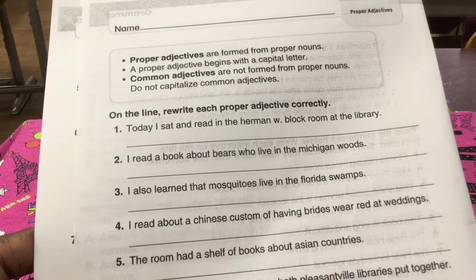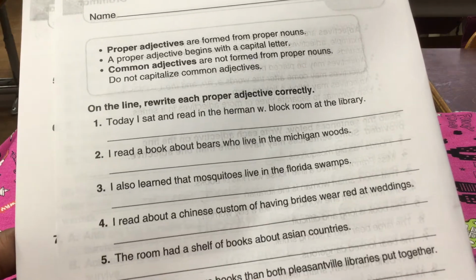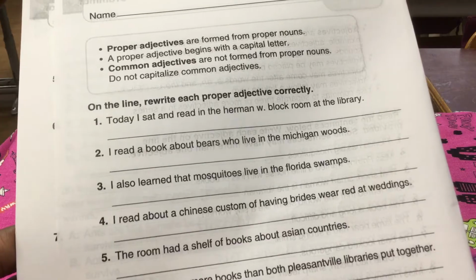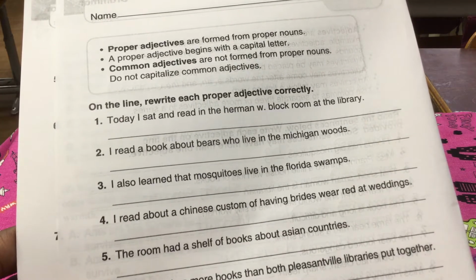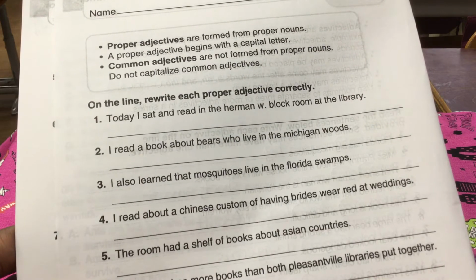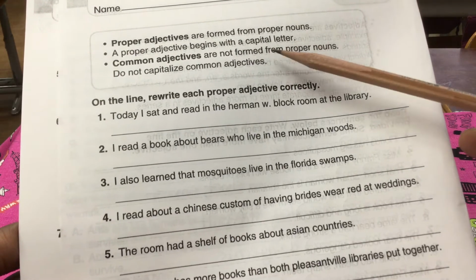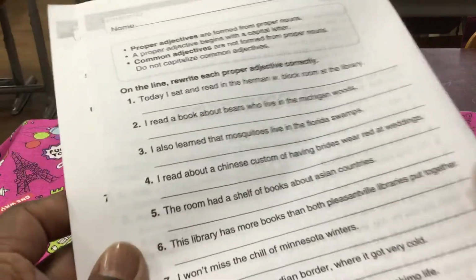Okay? So for example, a common noun can be any person, any place, or anything. For example, train station is a common noun, okay? We don't capitalize that at all. Common adjectives work the same way, okay? I'll give you some more examples.